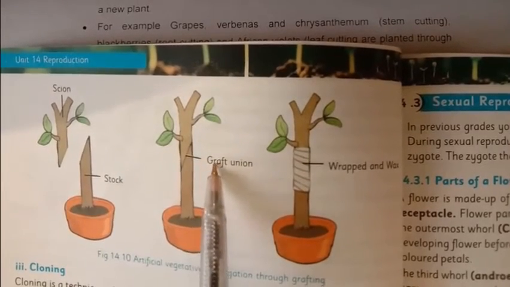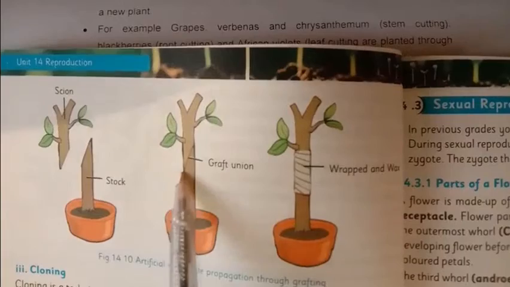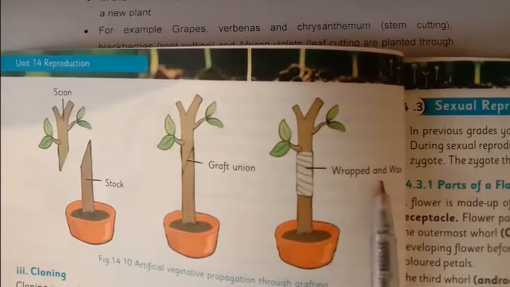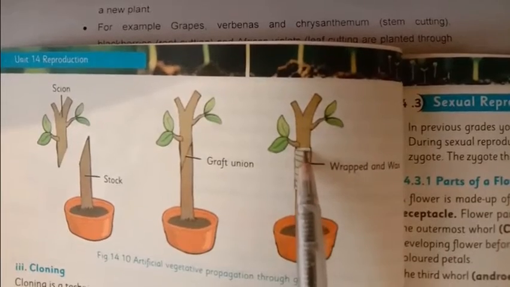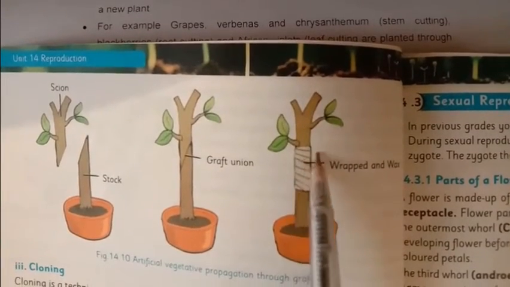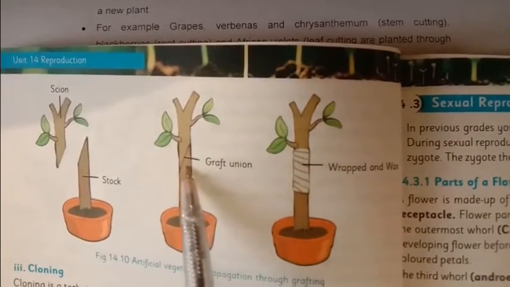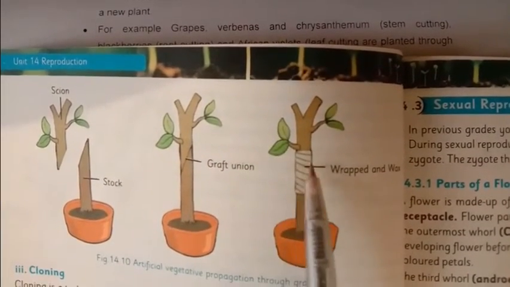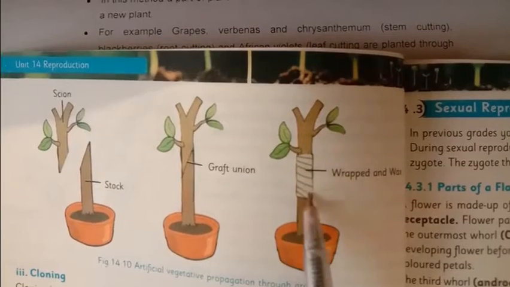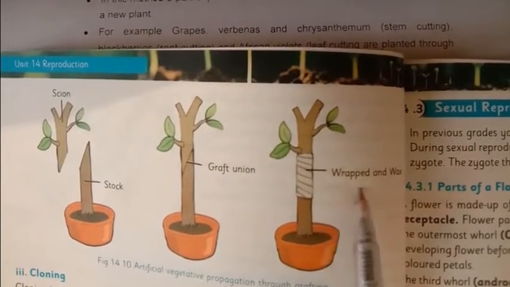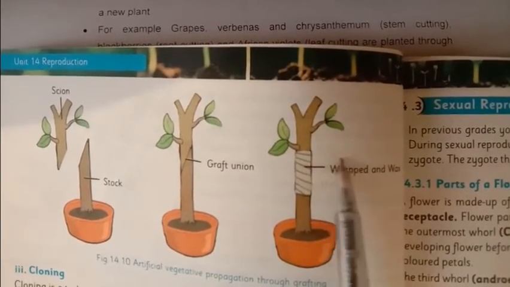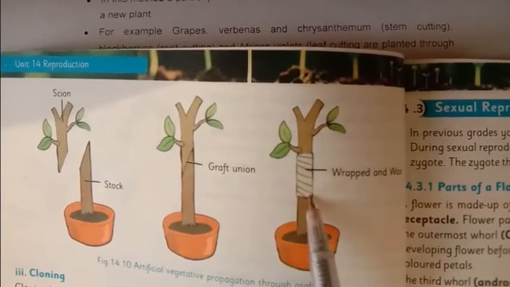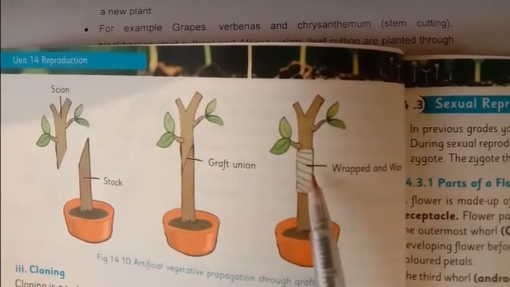Here, this is the graft union, wrapped and waxed. A piece of cloth will be wrapped around the recipient stem and graft, so the graft union will be covered by wrapping with cloth, and the wax will also be placed on the cloth to prevent dehydration.